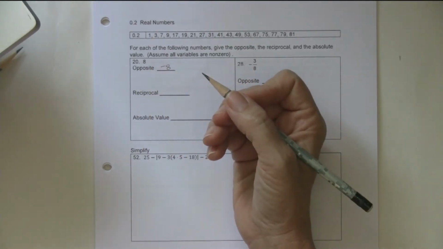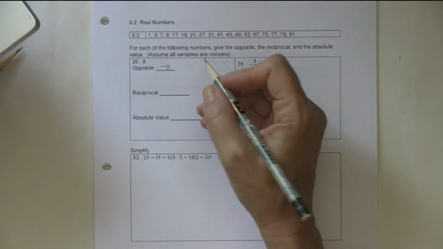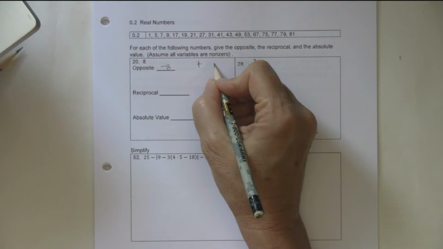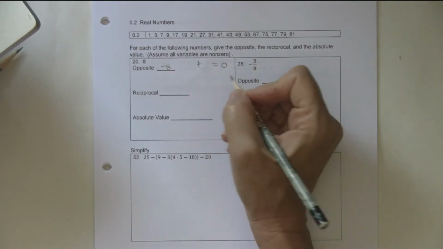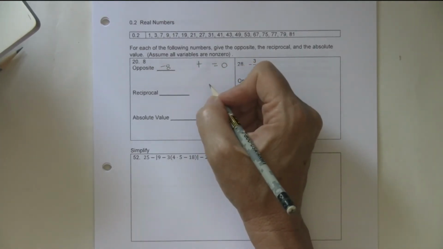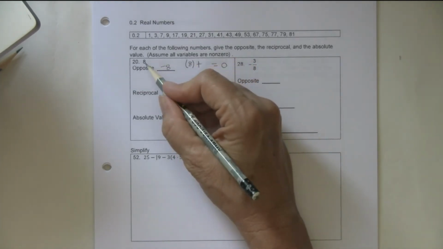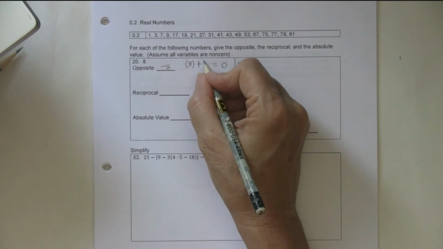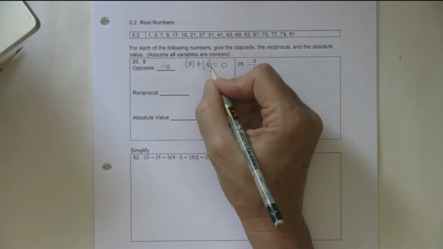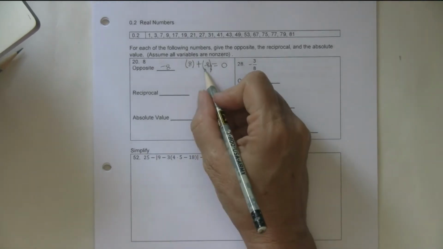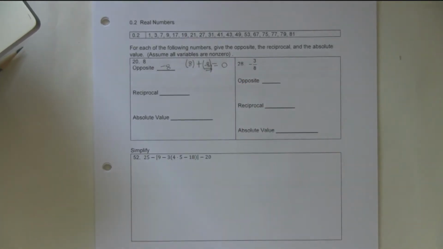And if you look at the definition in the book, they'll say that when you add these two numbers together, you get 0, if they're opposite. So when you add two opposite numbers together, you get 0. So if you take 8 and add it with -8, you'll get 0. And so that's what it means to be opposite. So they were asking, what would I add to 8 to get 0? I would add -8 to get 0.